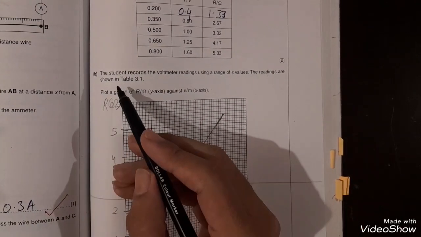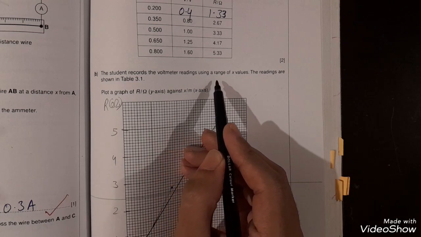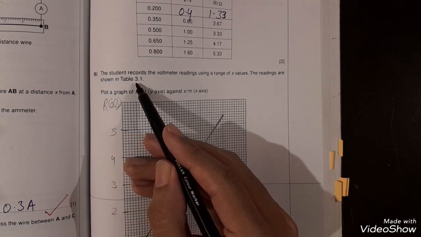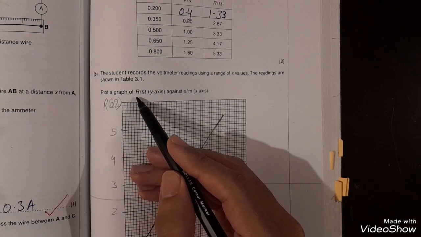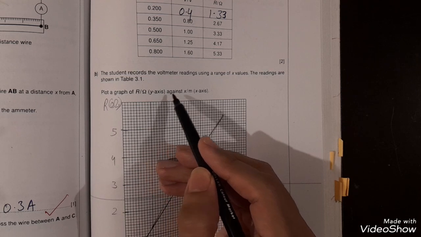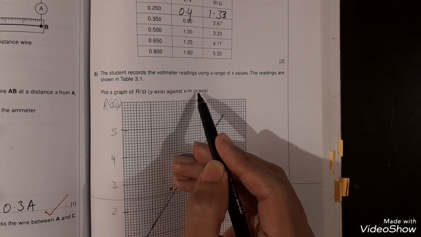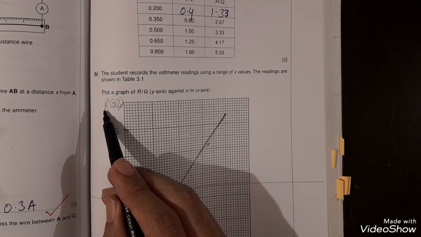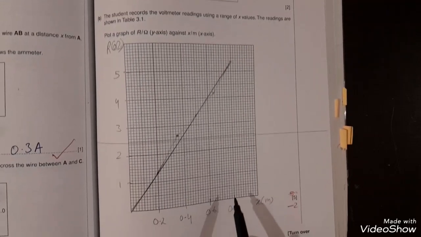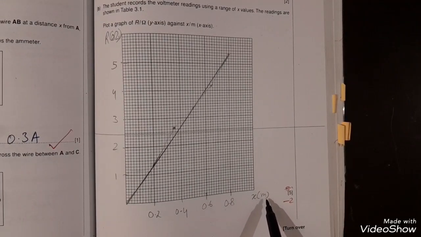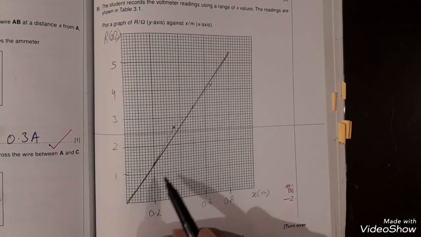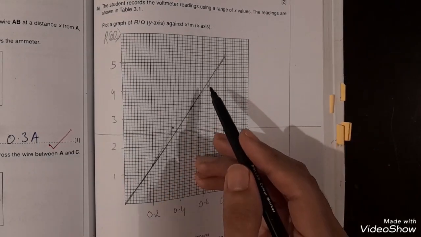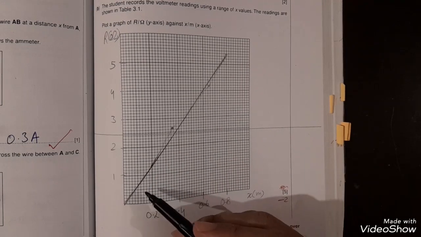Part B states the student records the voltmeter readings using a range of x values. The readings are shown in table 3.1. Plot a graph of R in ohms on the y-axis against x in meters on the x-axis. So here we have written R ohm resistance and x meters on the x-axis. Then we have plotted the graph, which is a straight line. So this is how we will draw the graph in question B.